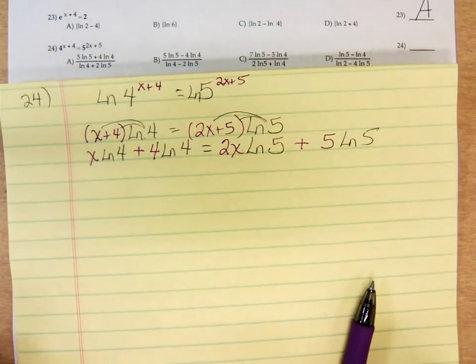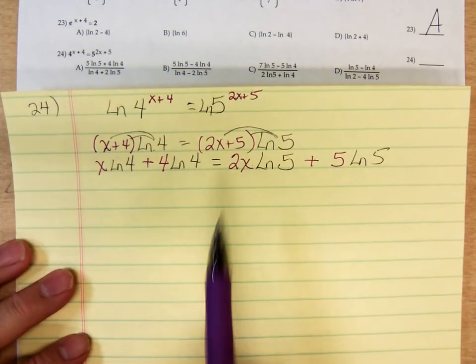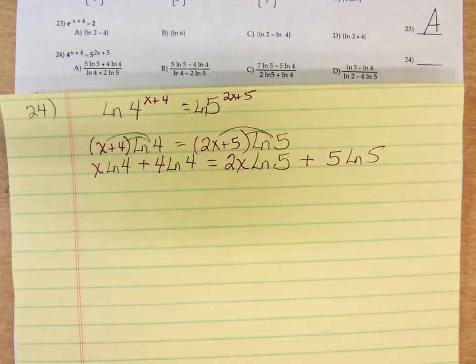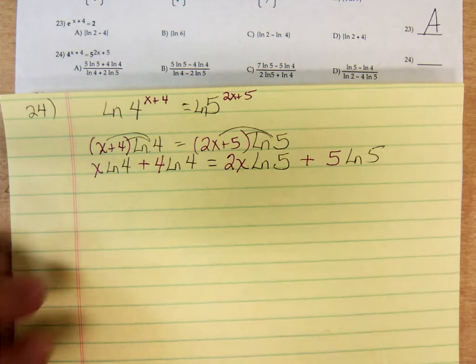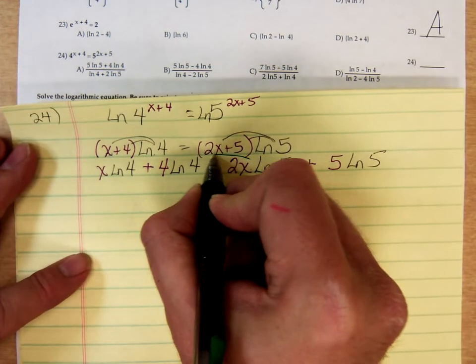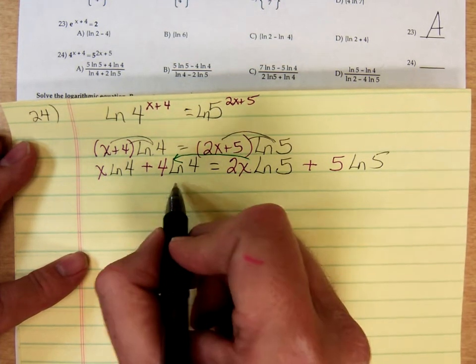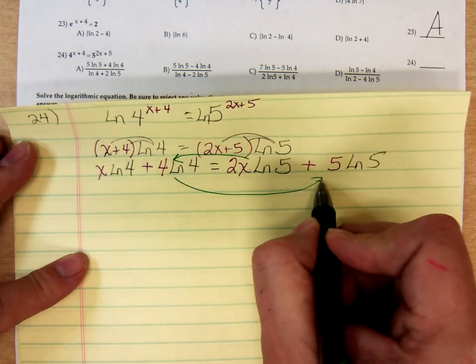Now, since there's two different x's, we need to move this stuff around. Let's isolate all the x terms on one side. So I'm going to, use my little arrows, I'm going to subtract 2x ln 5, and I'll subtract 4 ln 4.